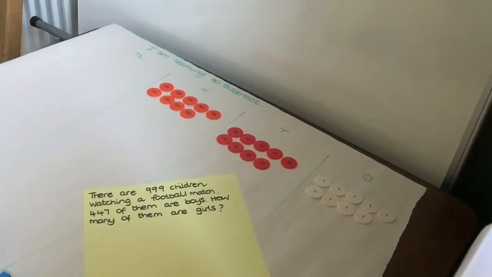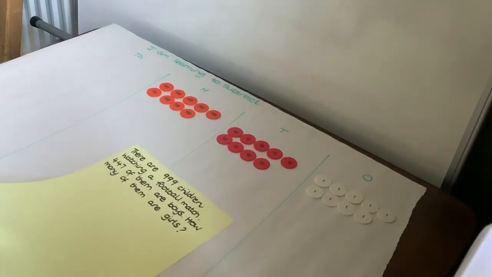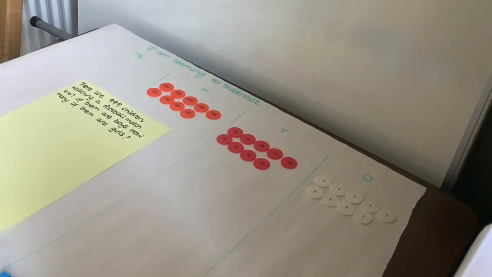Right, let's apply our skills then with a problem. There are 999 children watching a football match. 447 of them are boys. How many of them are girls? So there's our 999 set up with our place value counters. Now we know 447 of them are boys. So let's subtract the boys from our total and then find out how many girls we have.